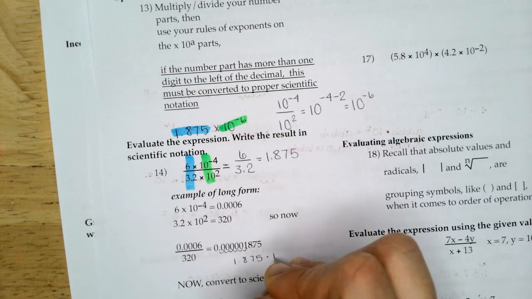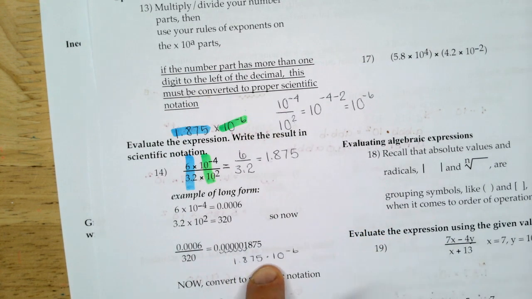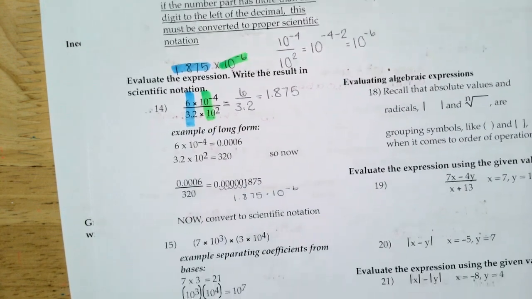1.875 times 10 to the negative 6. Sorry, I'm using the dot and the multiplication symbol interchangeably. I like the dot, but they like the multiplication symbol.